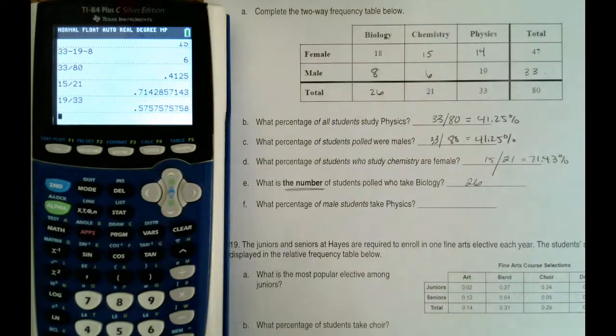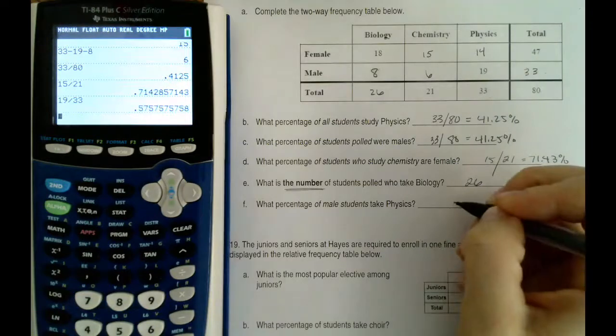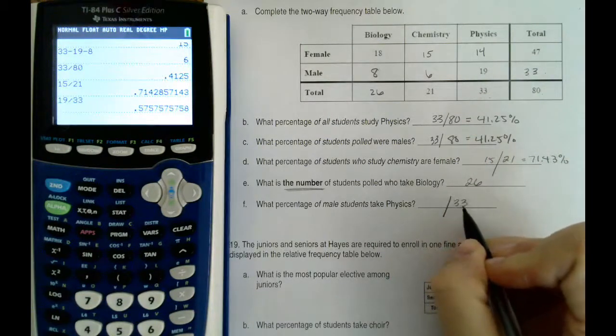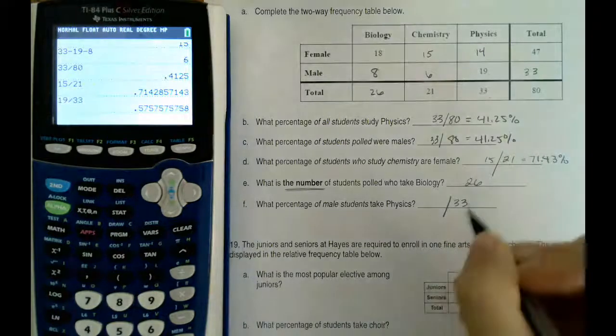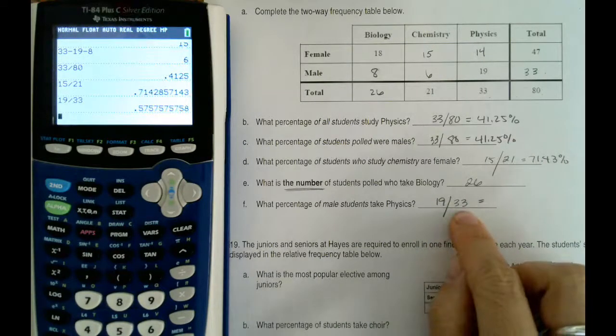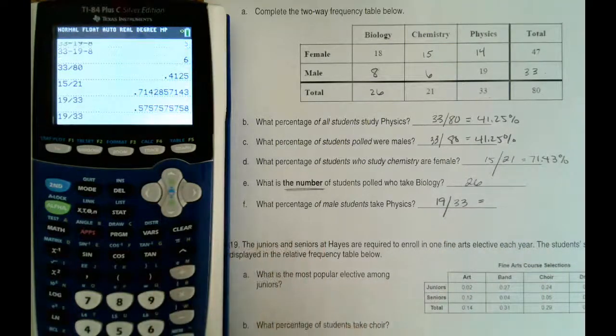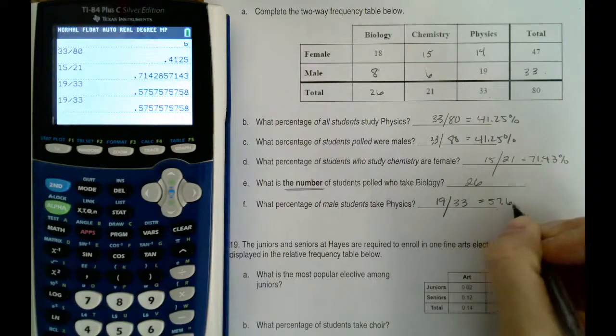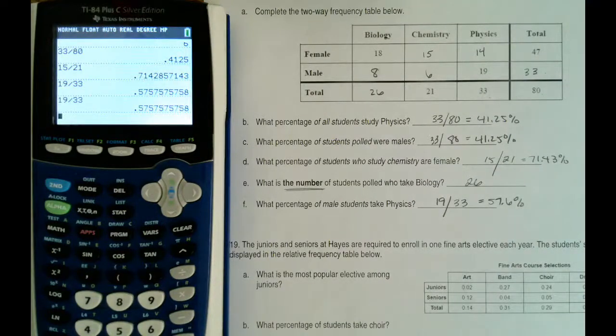Okay, and then letter F says what percentage of male students take physics? So our physics is going to be our total, because there's a total of 33 people that take physics, and of those, the smaller part of those is male. So we always put the bigger number underneath. That's how we know that we have our fraction set up properly. So this would be 57, we'll say 57.6%.